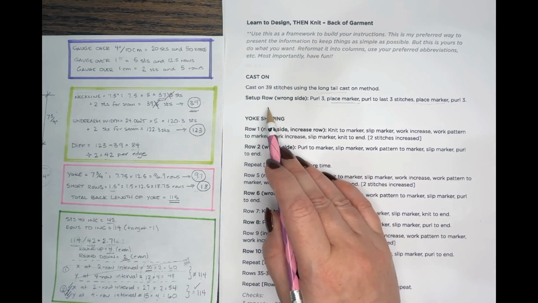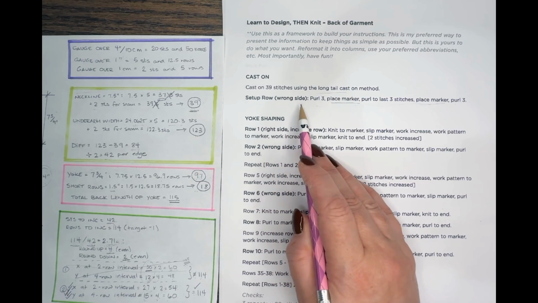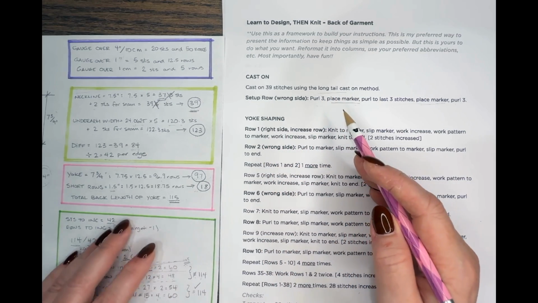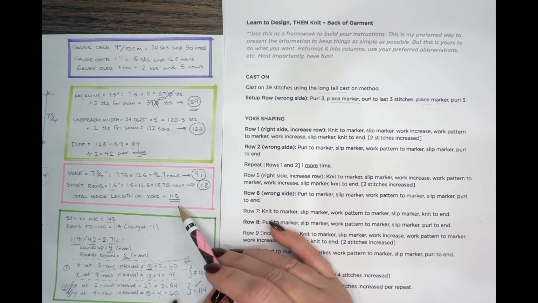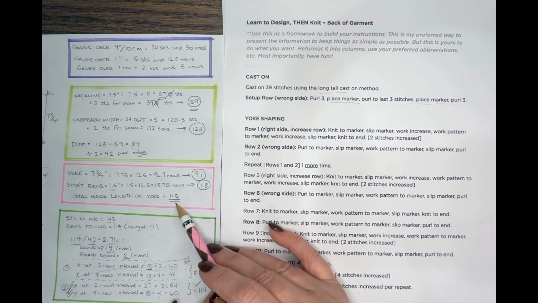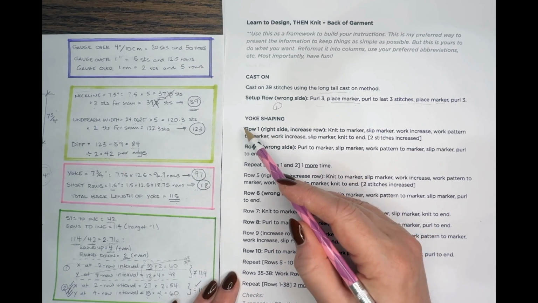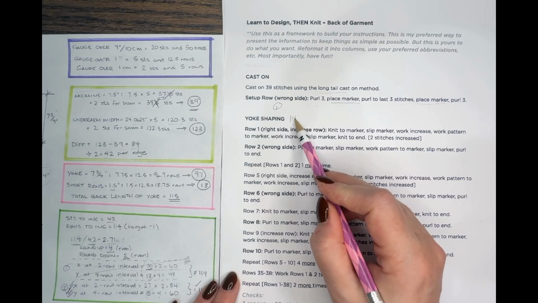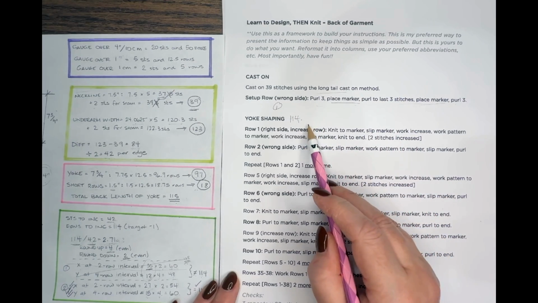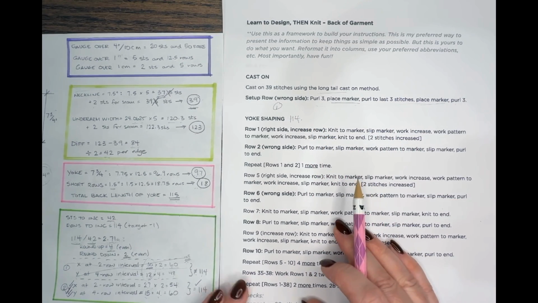All right, so this setup row is counted as the first row of my total target yoke depth. Remember I said that I needed 115 rows to reach my target depth. This is row 1. So for the remainder of my yoke shaping, I have 114 rows over which I can work all of my increases.